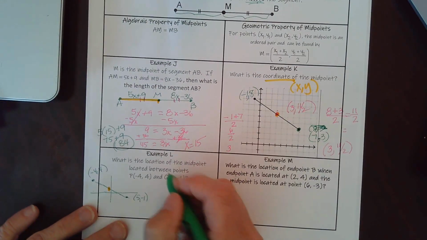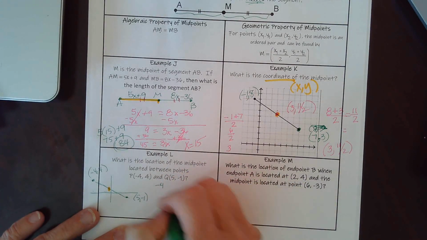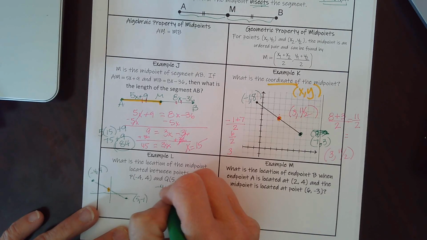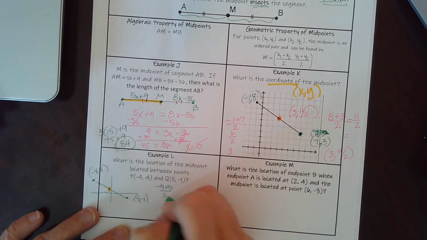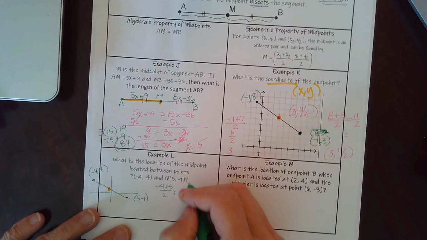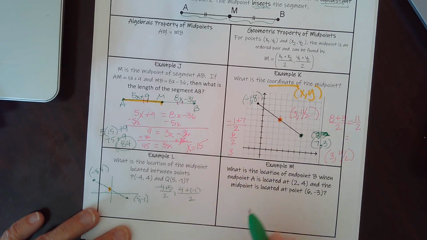I want the ordered pair, and I will find it by taking the x value of one coordinate added to the x value of the other coordinate. So -4 plus 5, divide that by 2. And then take the y coordinates, 4, and add -1 and divide by 2.